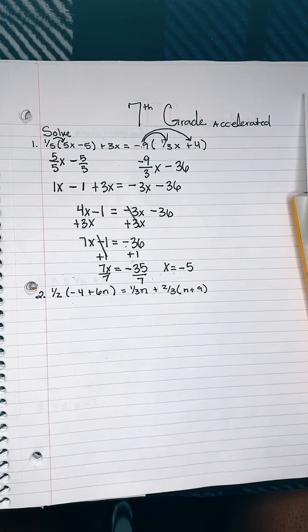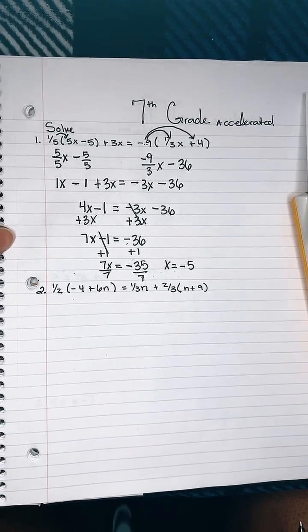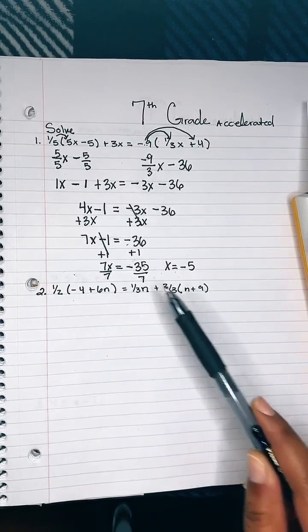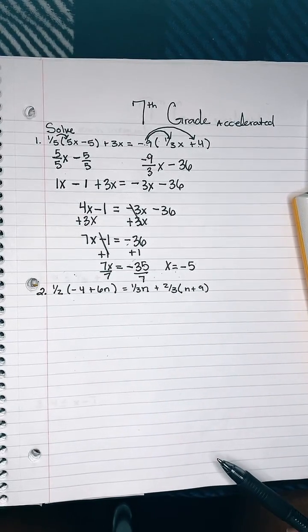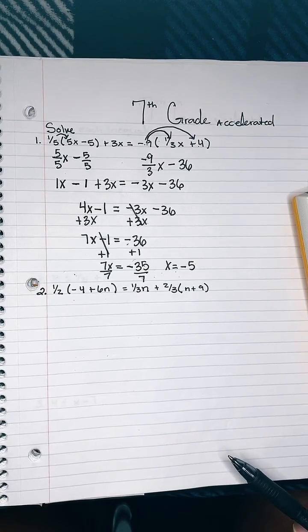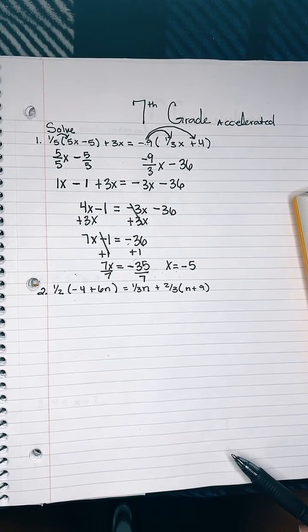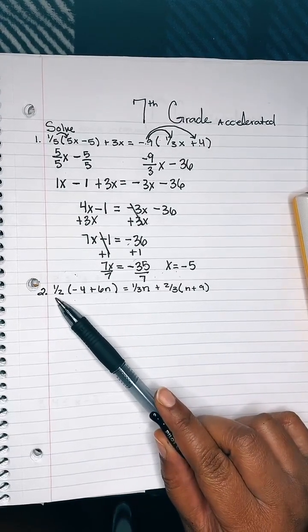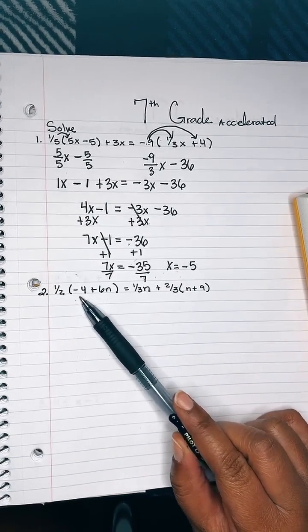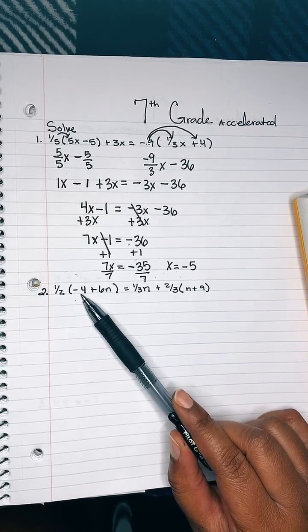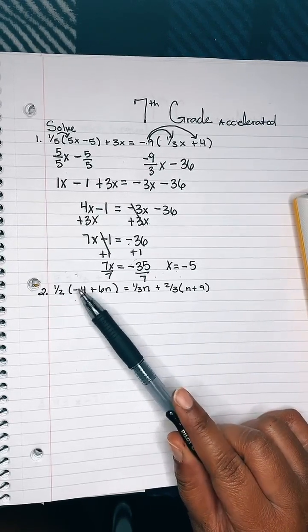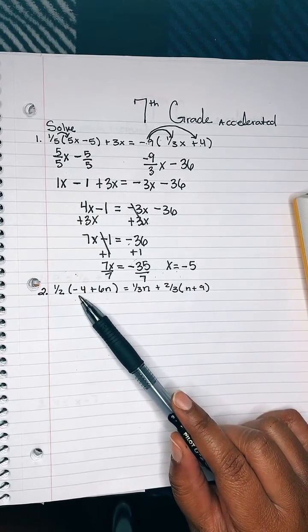All right, you guys, these equations are heating up, right? It's like fraction after fraction after fraction. But let's not be afraid of fractions. Let's just take it step by step, okay? So I want you to think of half. Think of you have $4, and you spent half of it. You have $4 and you spent half of it.